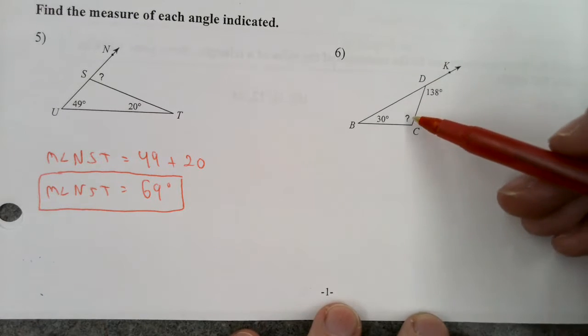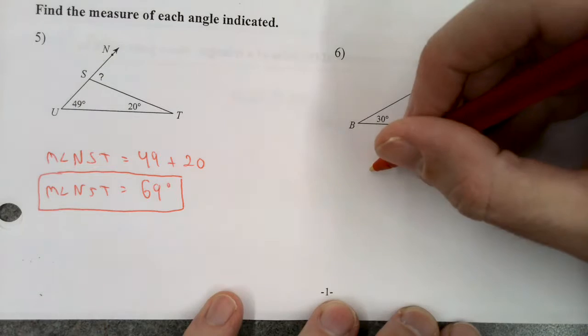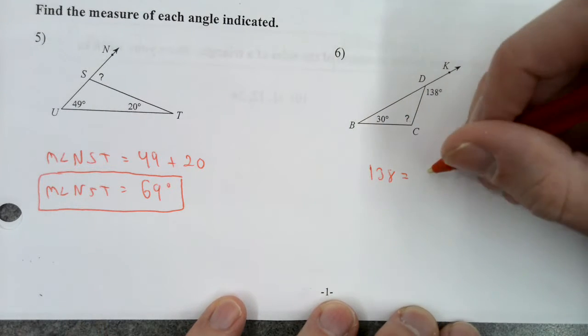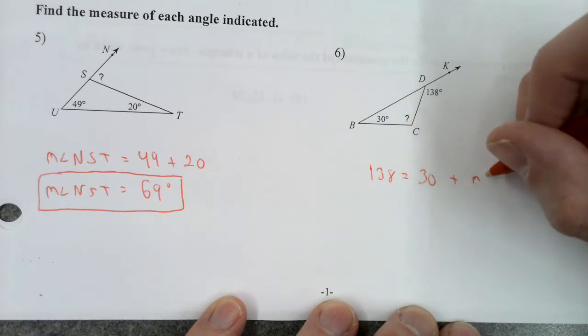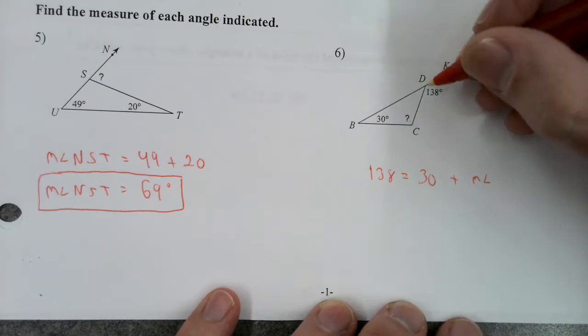Same thing for number 6, but this time you're solving for one of the remote interior angles. So I'm going to say 138 degrees equals 30 degrees plus the measure of angle DCB, I'll call it.